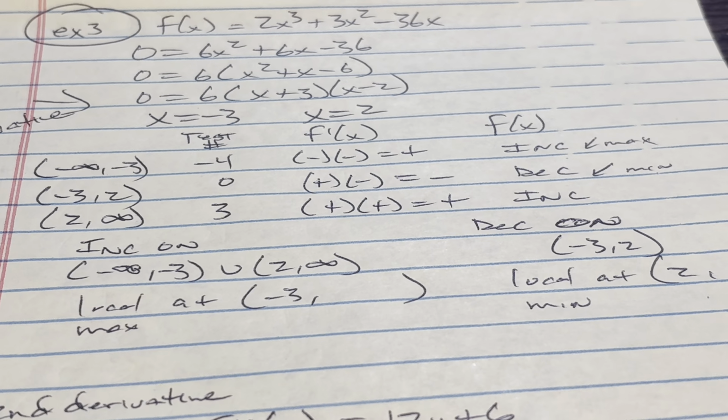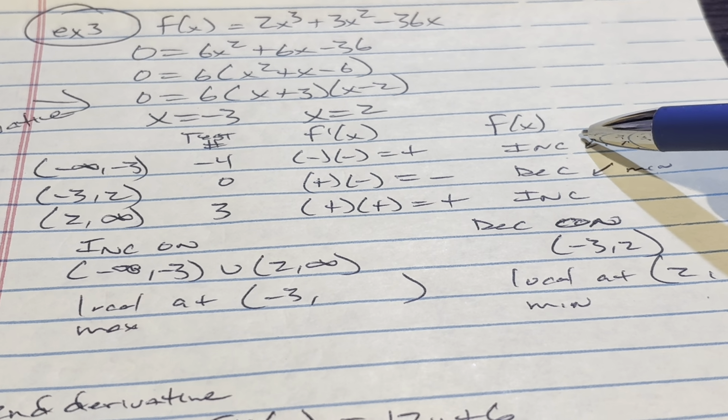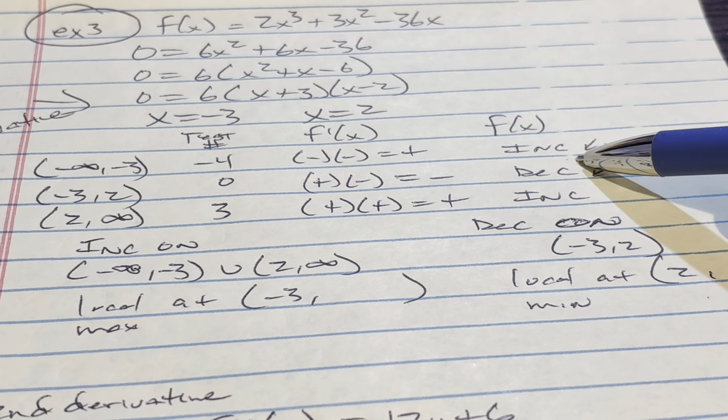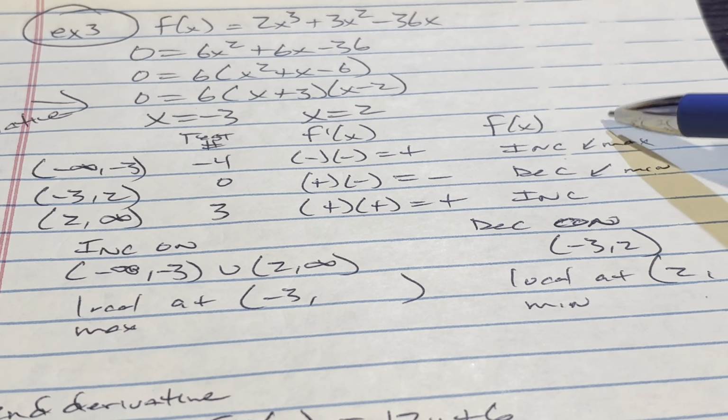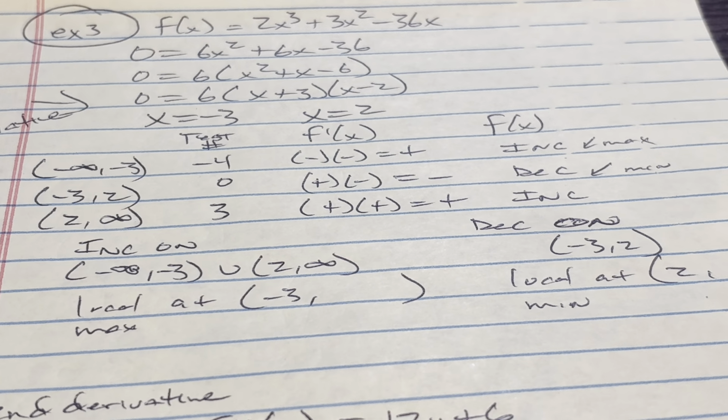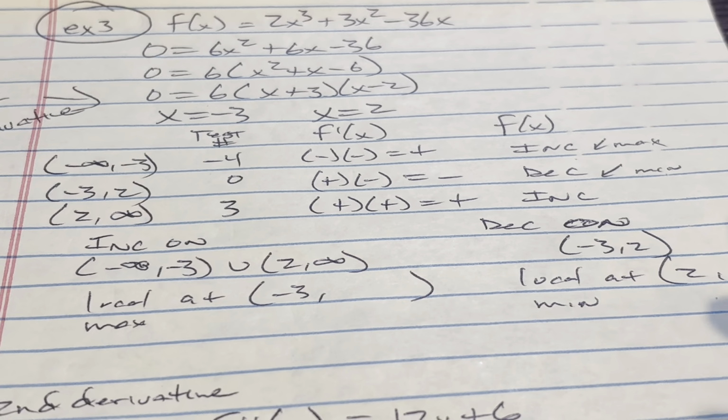All right. So first off, I said we are increasing on negative infinity to -3, union 2 to infinity. And we're decreasing on -3 to 2. Now the local max is at -3, something. Plug -3 back into the original. I trust you got 108. You got 27 and 135, and then it looks like -54. So I'm going to say maybe 81, and a local min at 2, something.